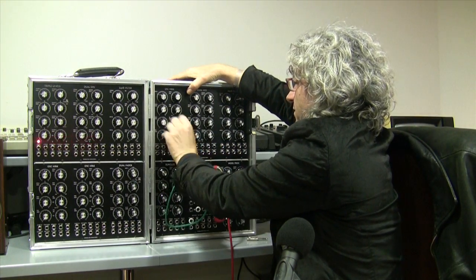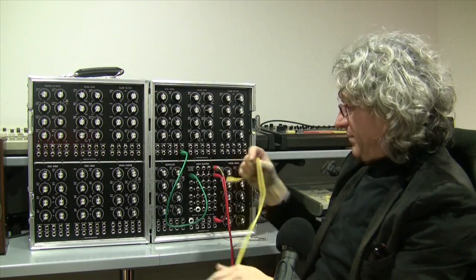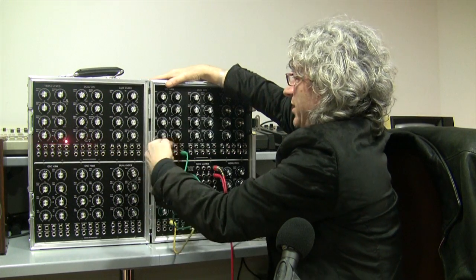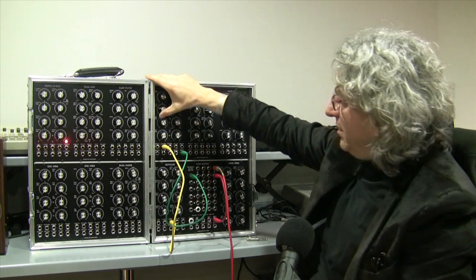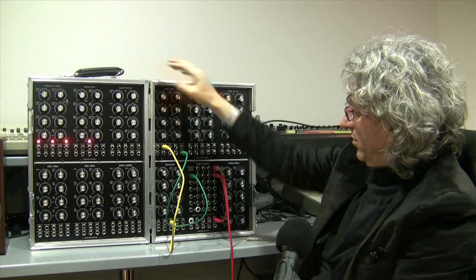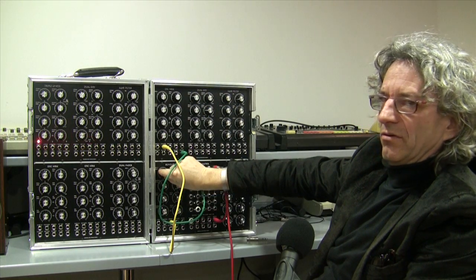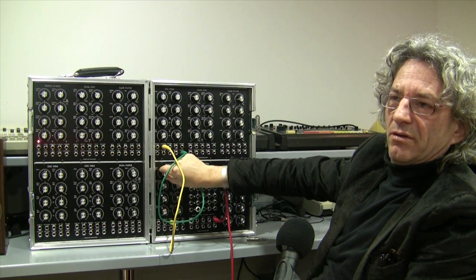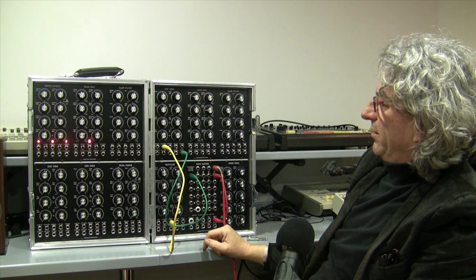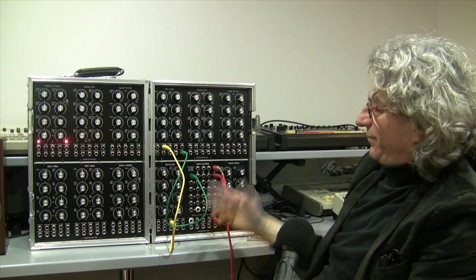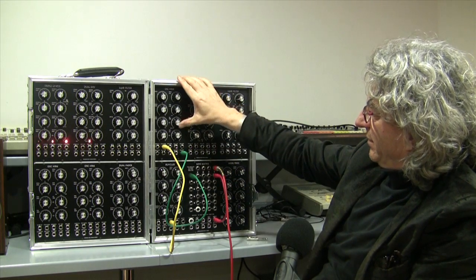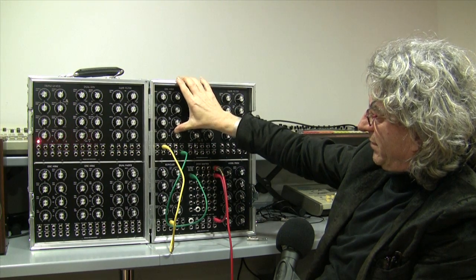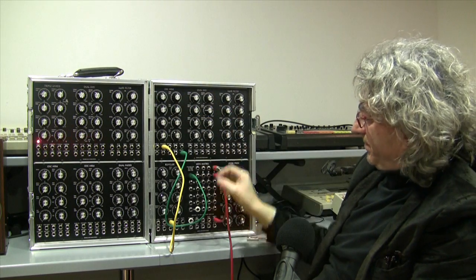So if I would now listen to an oscillator and use this signal to modulate the pitch of the oscillator, you hear a short sequence of exactly 32 notes.